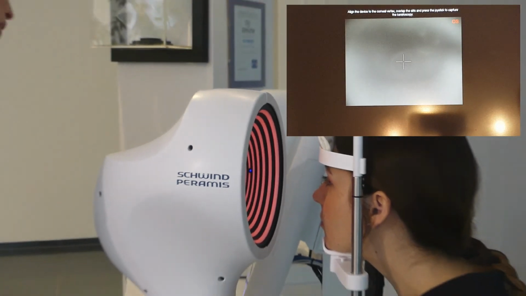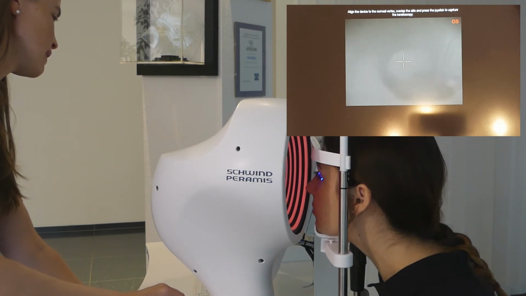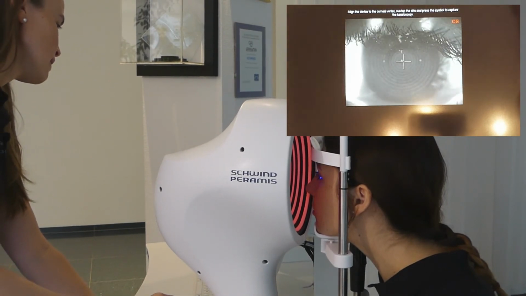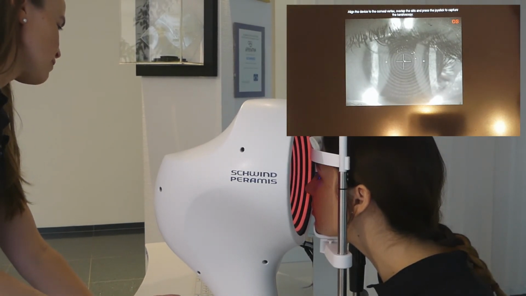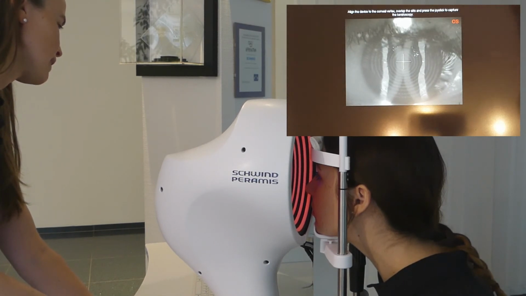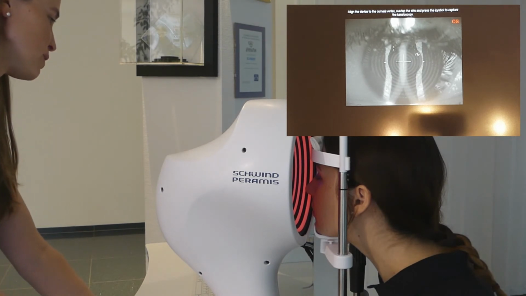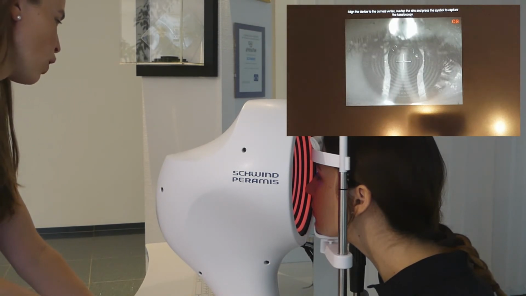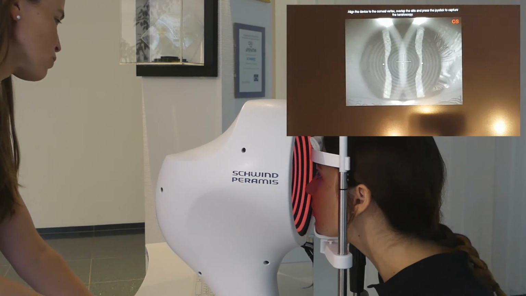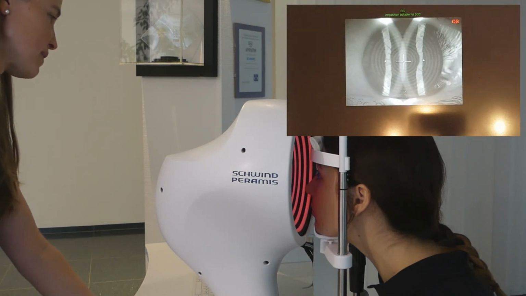I move the PERAMIS device to the left eye, searching for it. At first I have to center, and then I'm doing the perfect focus. Now patient, please blink and open wide, open as wide as possible, and keep open. Now I acquire my image by pressing the joystick button.